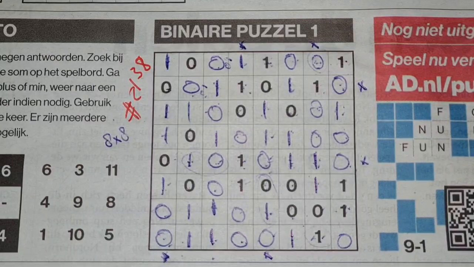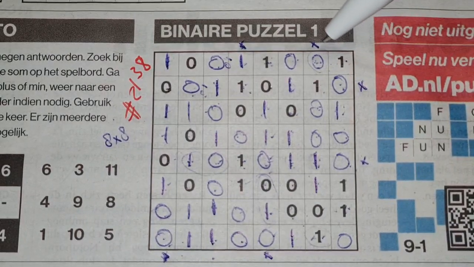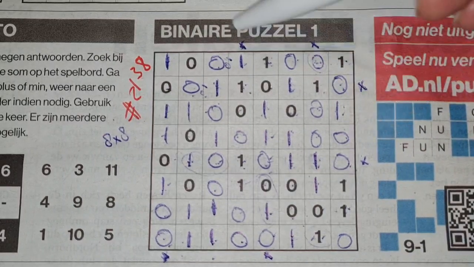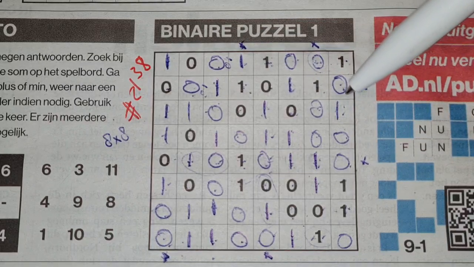Finished in 7 minutes. All right, great Sudoku, great binary with 3 times comparing. I like this one. Do you think so?